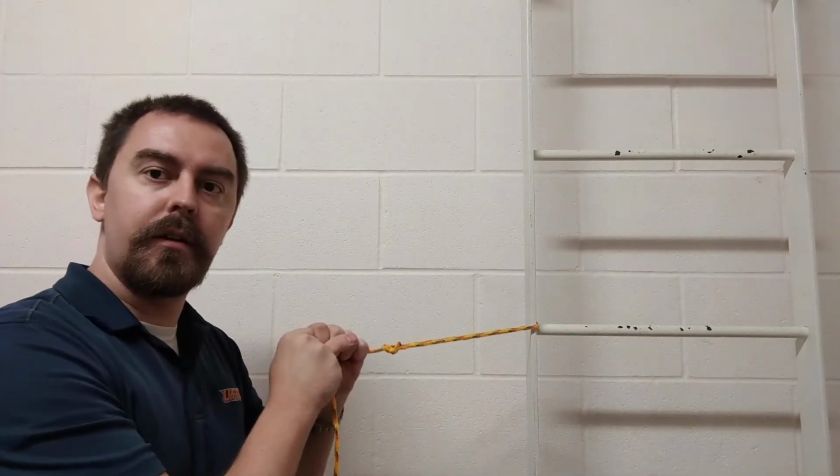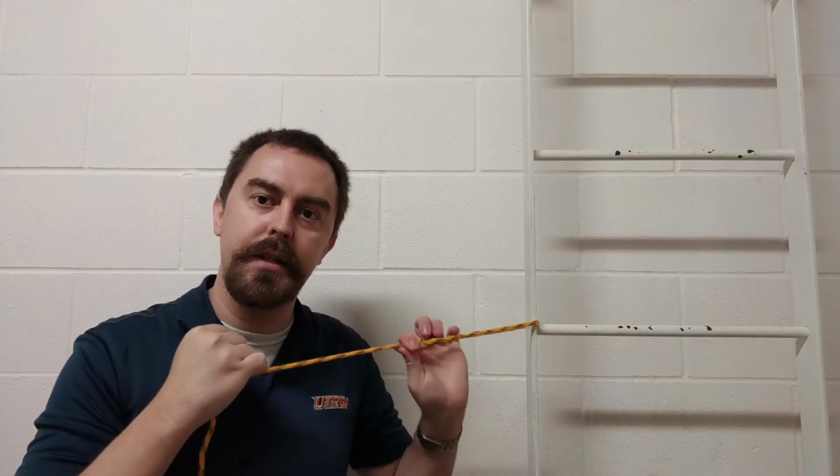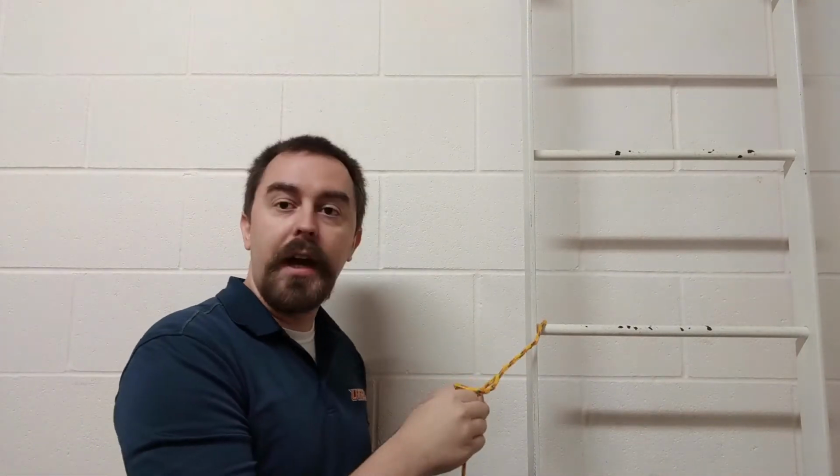Now you've got your rope right there. It's not going to move. Get a nice solid anchor. This knot isn't going to slip on you. And you've got your foundation for your shelter.